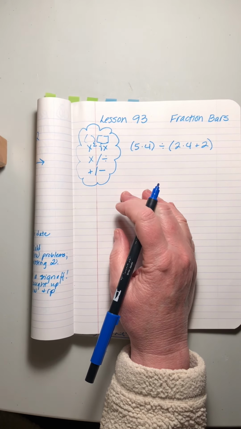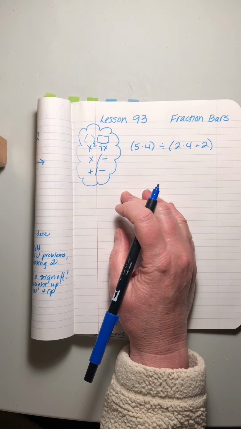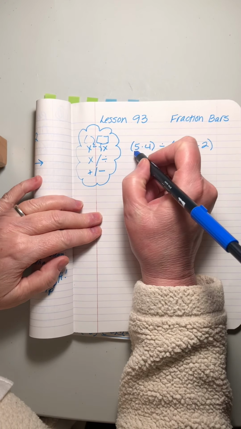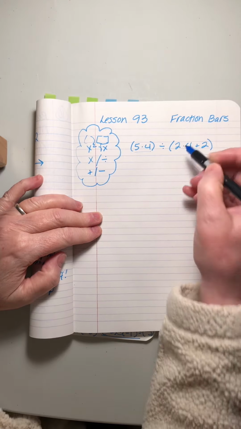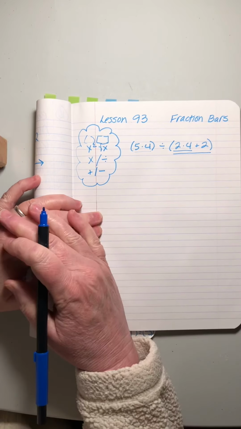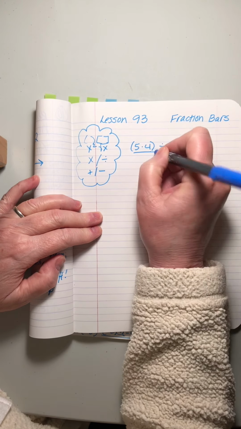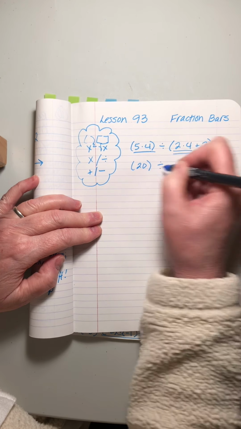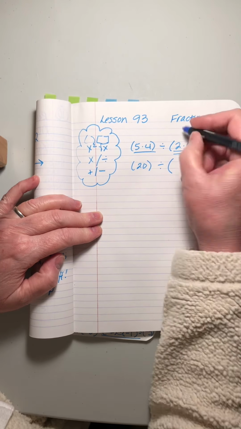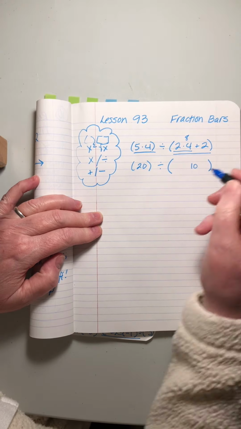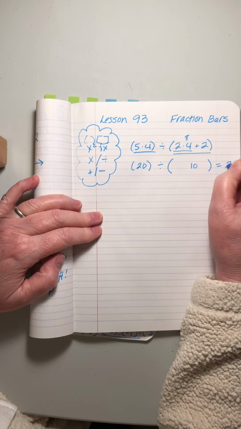So, what would we do? First, we'd work inside the parentheses and look for things to do there. There's a multiplication, and there's an addition. We'll do the multiplication first, and then the addition. So this one becomes 20 divided by, and we multiply first, that's 8. 8 plus 2 is 10. 20 divided by 10 equals 2.